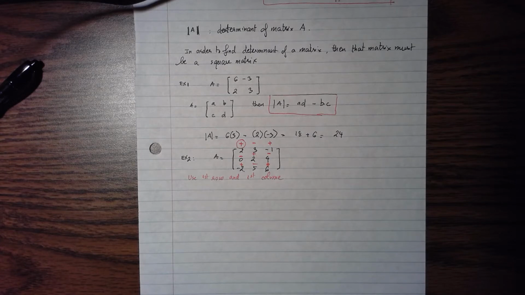Right now I'm going to show you the first row and the first column first. Then in the next few examples, I'll show you how to pick wisely, because we need to come up with the formula first, the general rule to find the determinant for an n by n matrix.